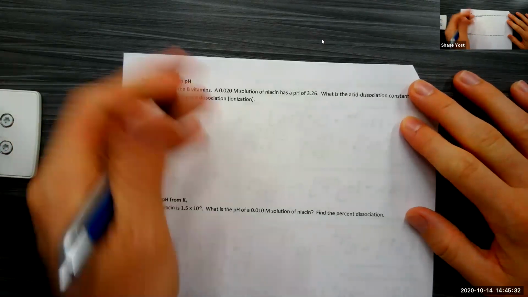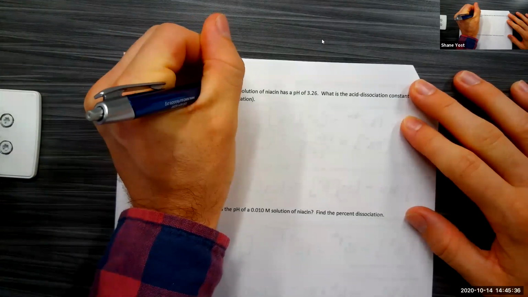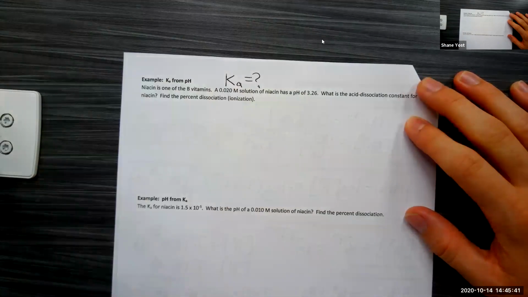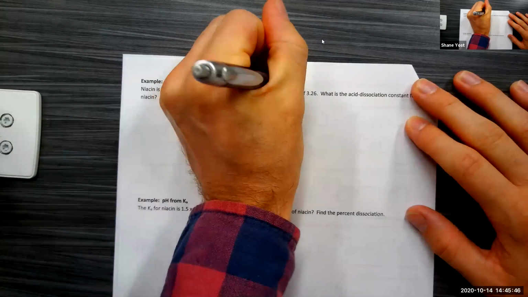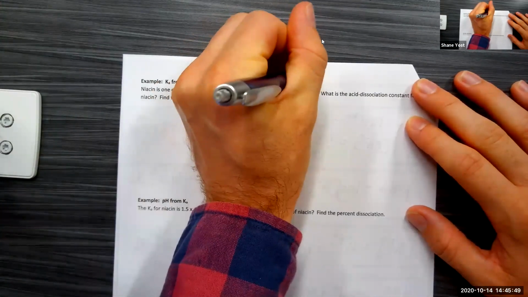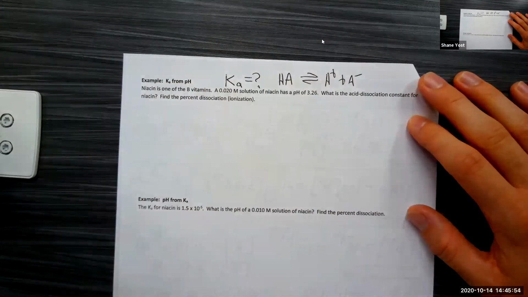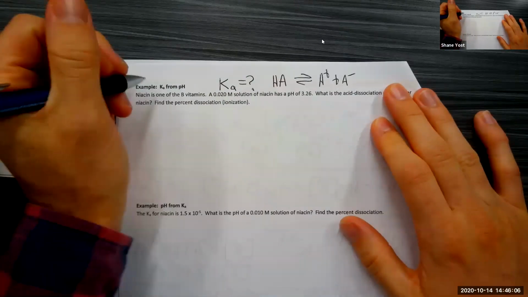So niacin here is a weak acid. It has some Ka that we're looking for. I'm not going to write out all of its structure. It's just some weak acid, so it's going to be something like HA forming H plus and A minus. I could go back to the slide and see the structure and the molecular formula, but it doesn't really matter. I know niacin is a weak acid, so it's going to have that type of equilibrium.